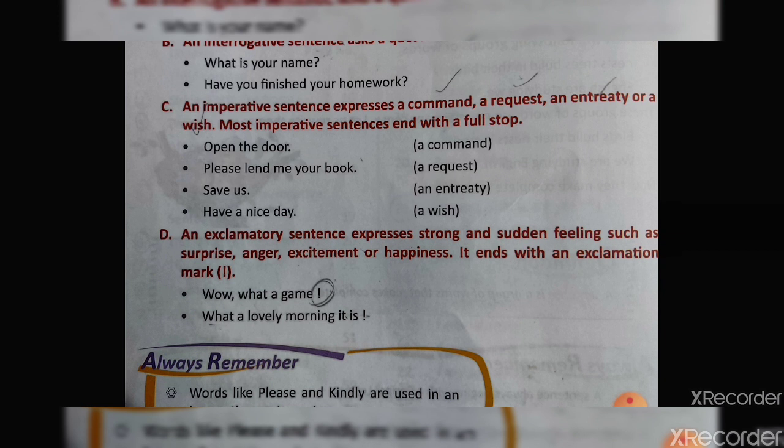So now there are three things. First is, in interrogative sentence, all the sentences will end with a question mark. Second is, in exclamatory sentence, you will always find an exclamation mark at the end or in between the sentence. And third thing is, all the assertive sentences and all the imperative sentences end with a full stop. So we have to make sure that whenever we have to identify the assertive and imperative sentences, we do it by reading the sentences.